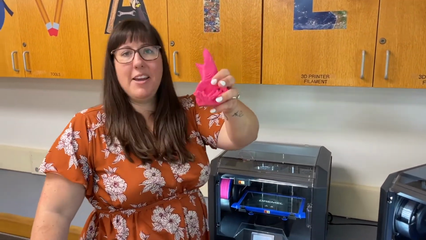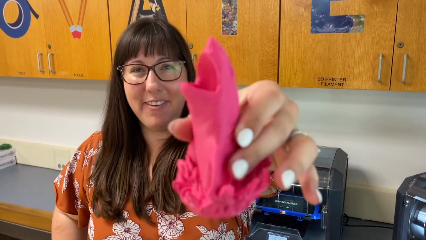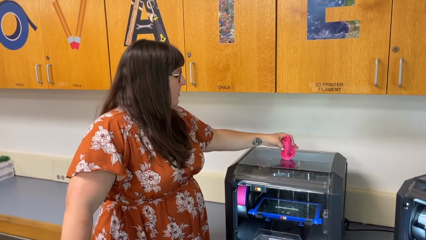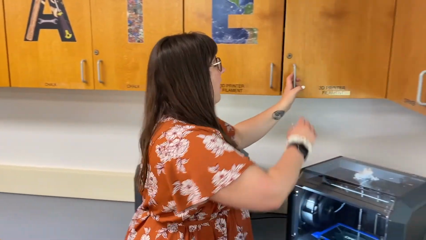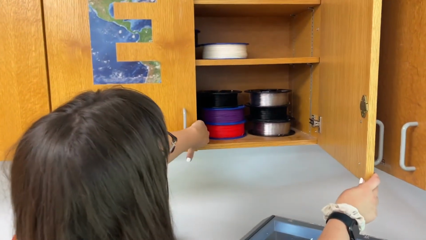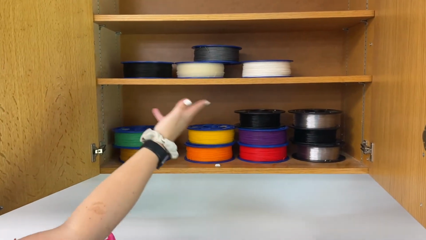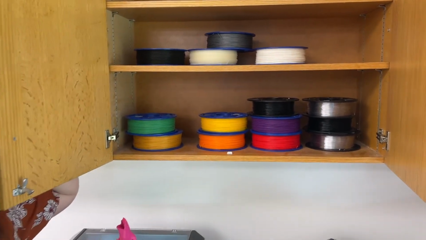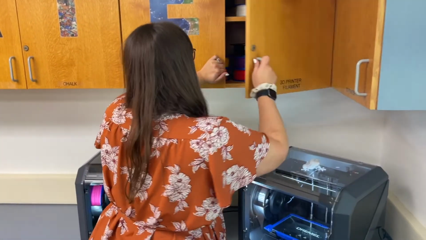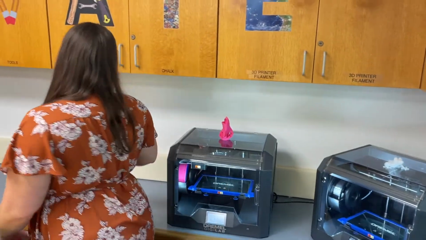This is a shark that I made. Check it out. It's pink, my favorite color. But you can use any kind of color you want because your labs are full of filament that is any color you'd like, and you can print your design. So projects in here, we can do so many projects.